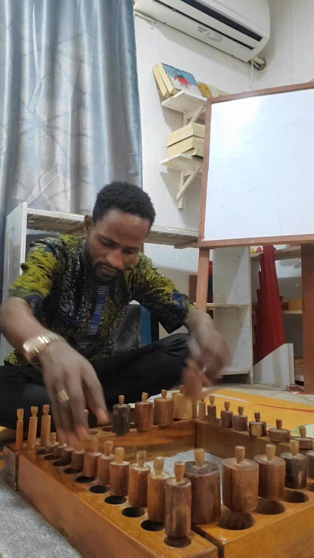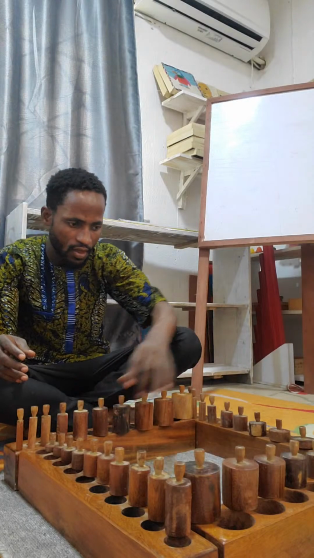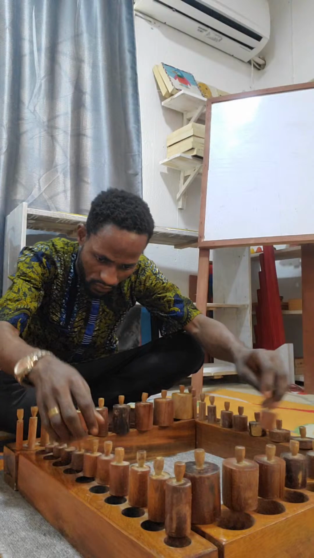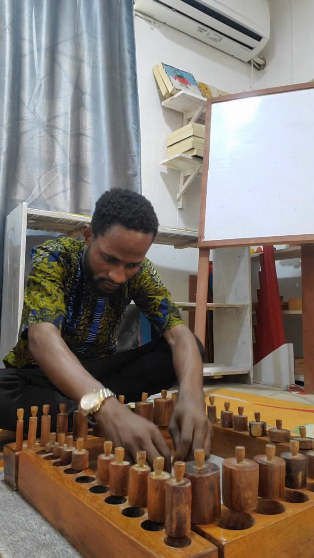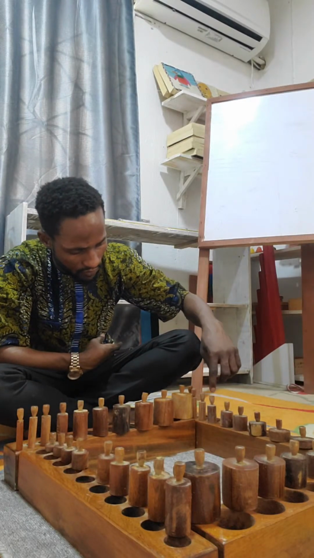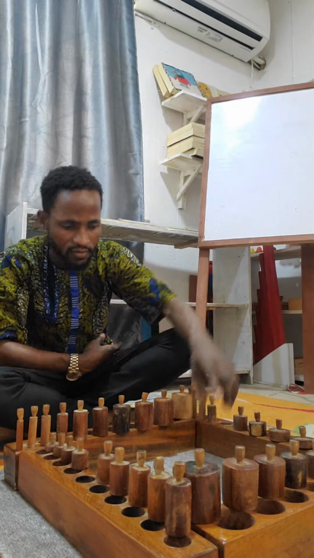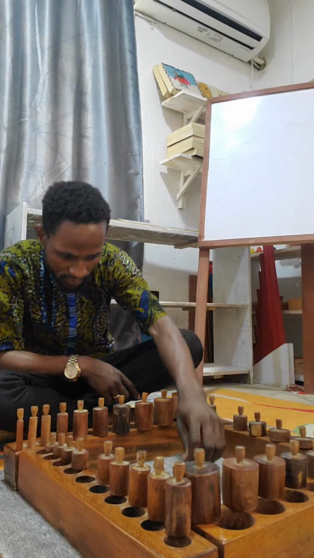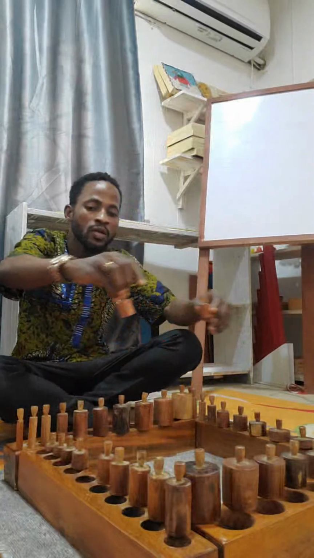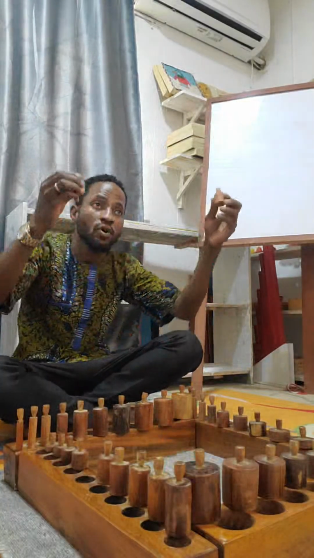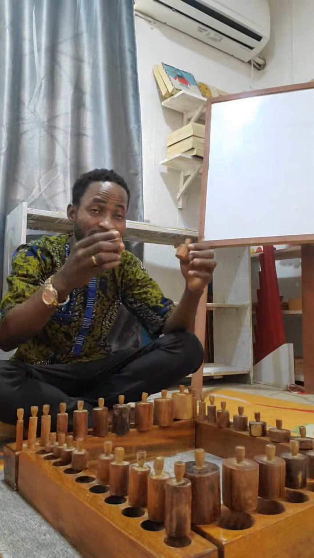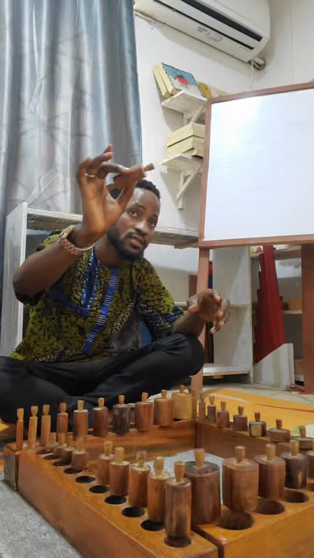No, it should be 5. 1, 2, 3, 4, 5. I think it's not literal. So it's okay, it's still the same. So it's the number 5. Knob 4 and knob 1 have the same height and the same circumference.